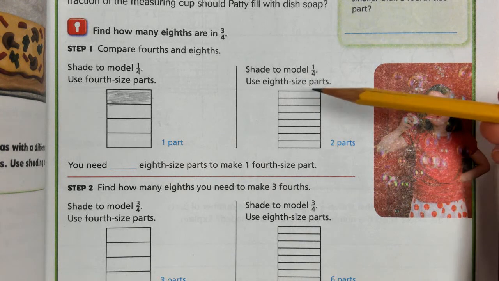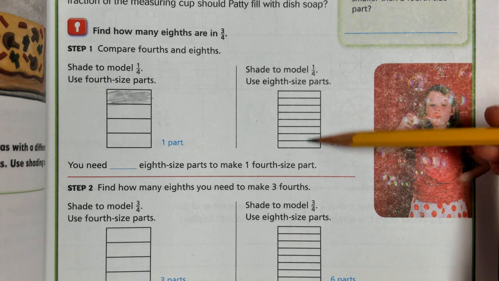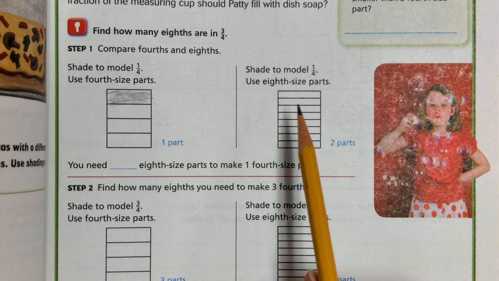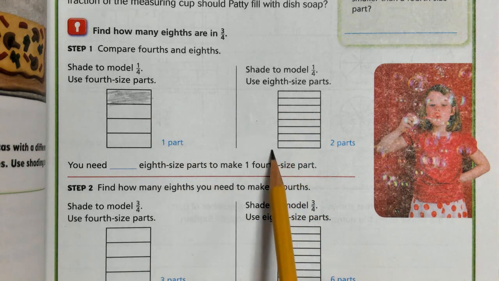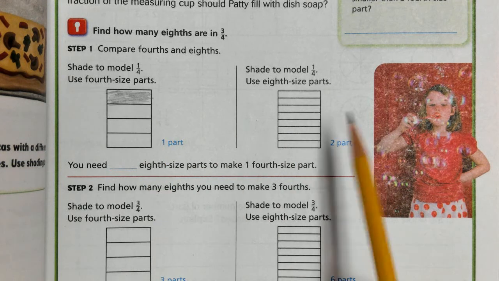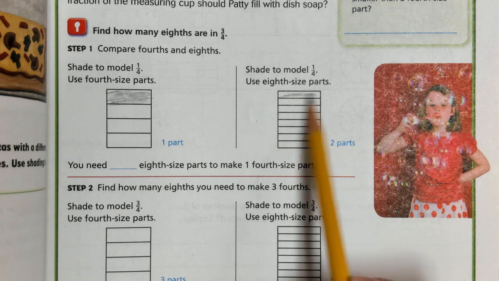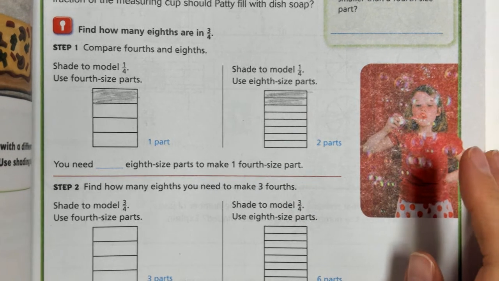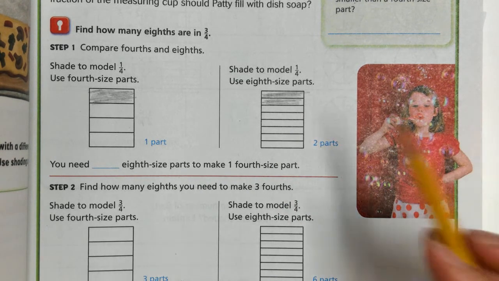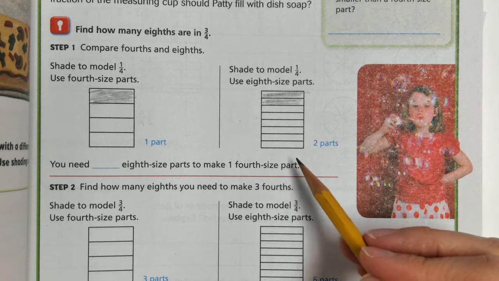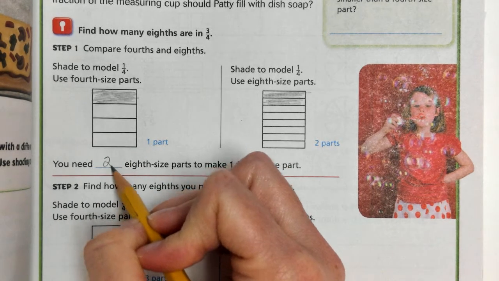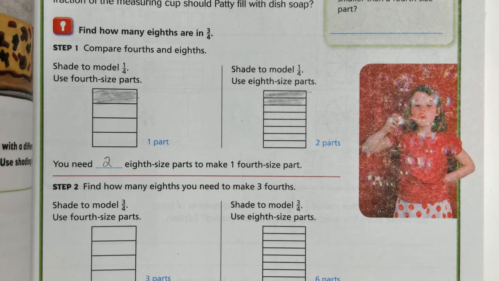All right, now, this model is divided into 8 pieces, so this is eighths. I want you to color in the same amount of this square as you colored in here. Are you just going to color in one piece? No, you color 2. Okay, so that's 2 pieces. All right. So how many eighth size pieces makes a 1/4 size piece? 2. I need 2 eighth size pieces to make a 1/4 size piece.